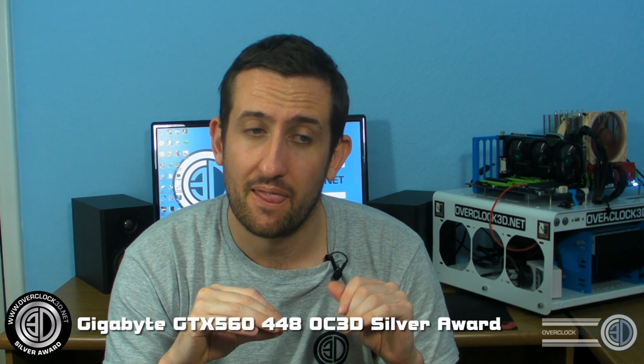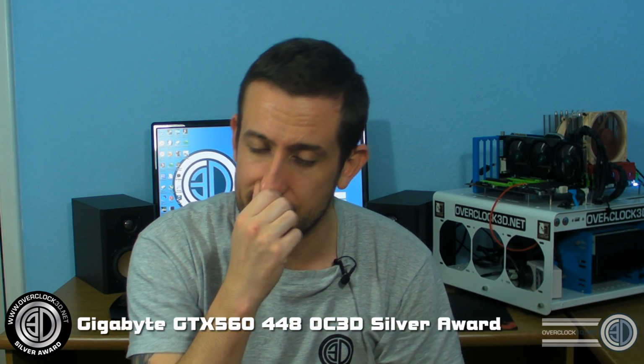The WindForce cooler, I really like the look of it. I always have done with these, but compared to the 560 and the 570 reference cards, it is louder. It's not significantly louder, it's not annoyingly louder, but from a reviewer's point of view, when I'm sat by the side of it, I would know that I was sat by the side of the Gigabyte rather than one of the reference cards.